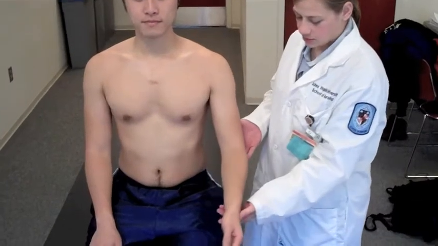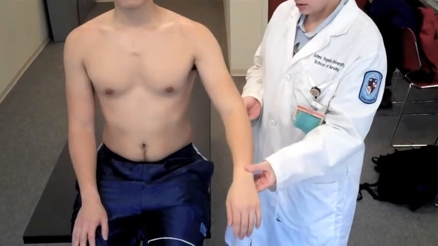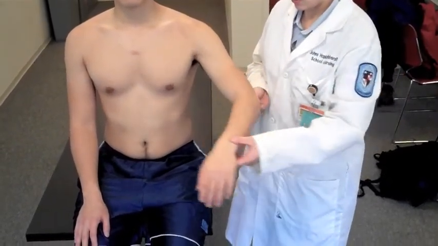So now we're going to assess our patient's elbow. So we're going to want to feel underneath, palpate, and when we do this, ask them to bring their elbow up, and then to the side, and inward as well.